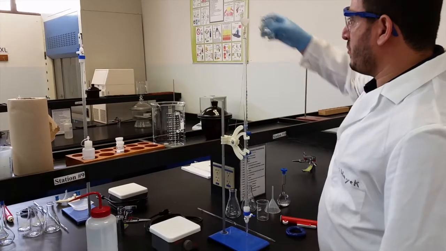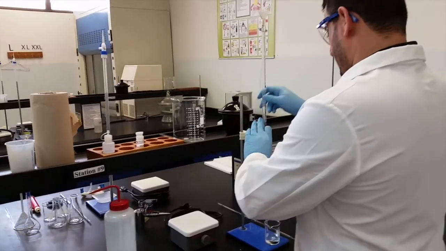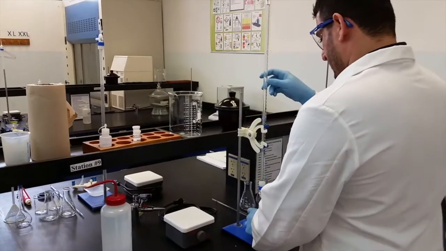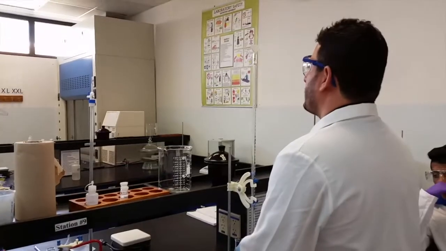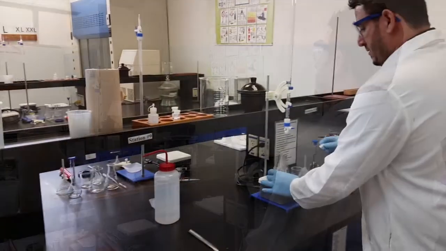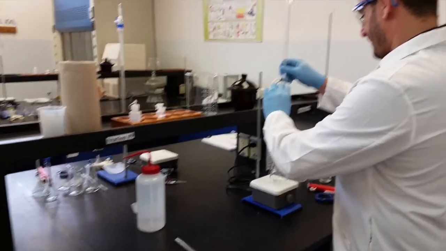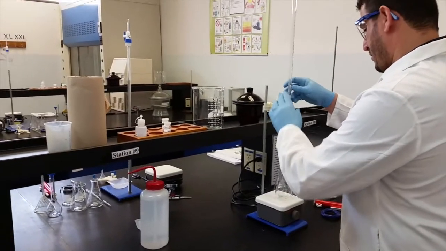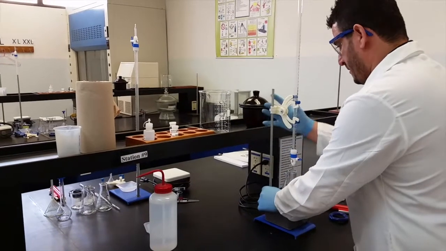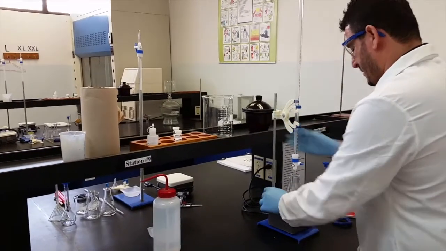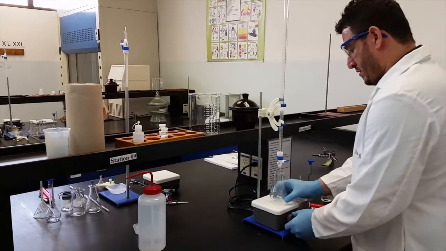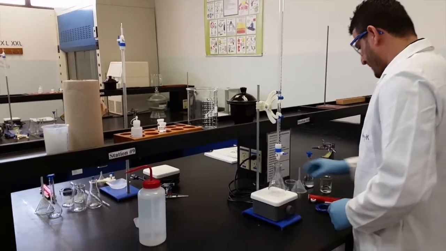You will add a little bit more than 0, and then you will calibrate it to 0. Put your magnetic stirrer, magnetic bar. Make sure your burette is inside it. Make sure your stirrer works.